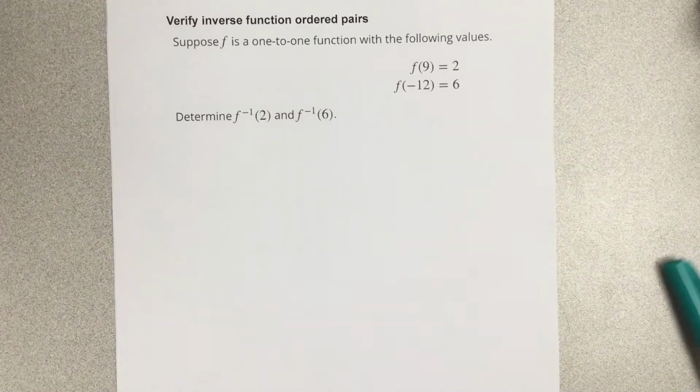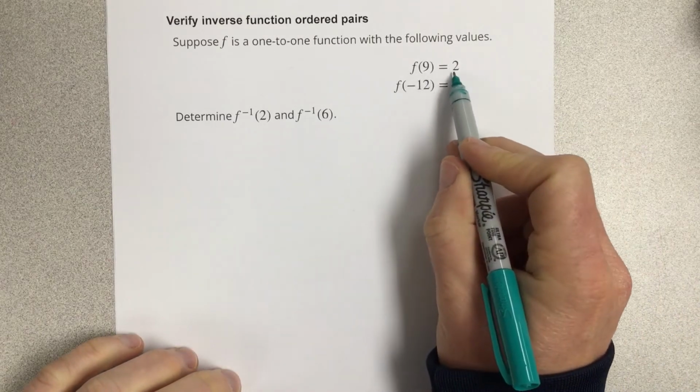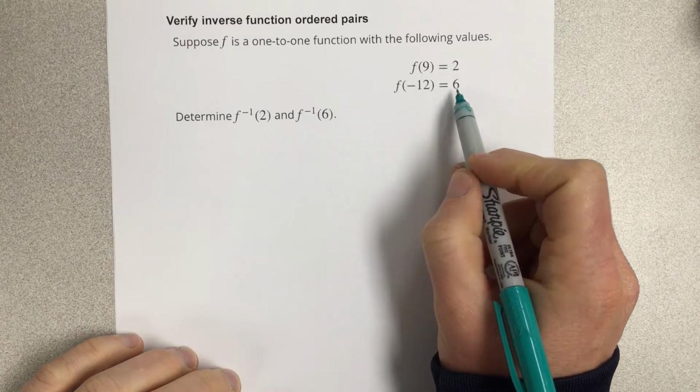In this video, we're going to verify inverse function ordered pairs. It says, suppose f is a one-to-one function with the following values. f of 9 equals 2, f of negative 12 equals 6.